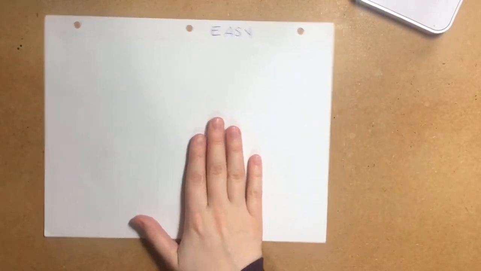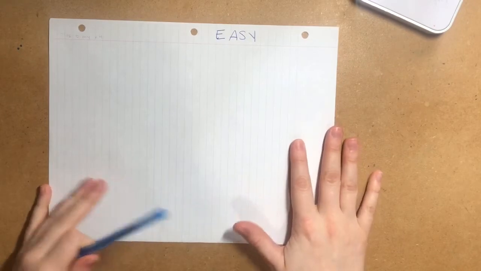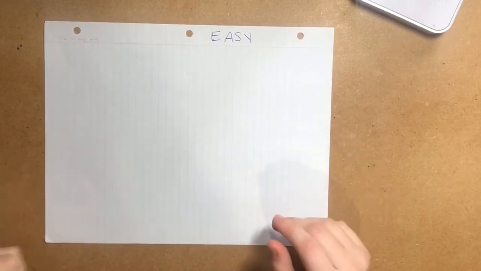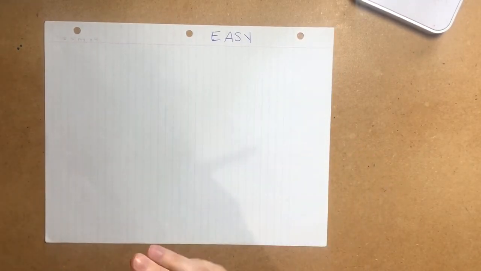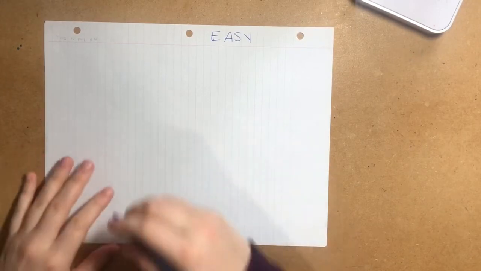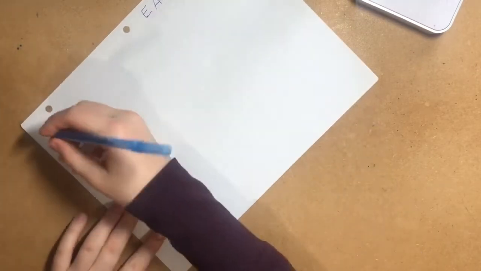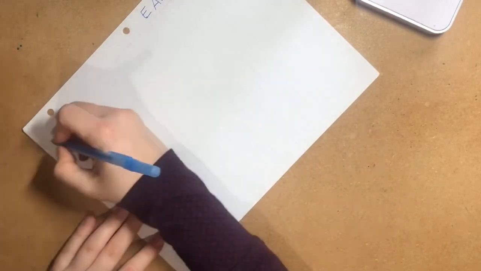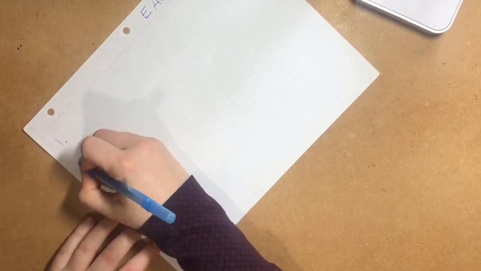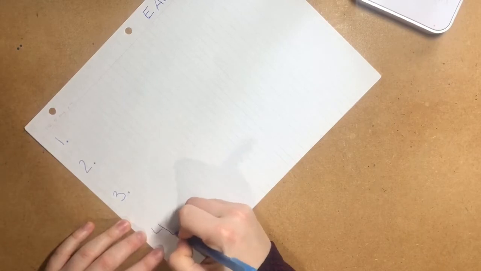For the easy, get a scrap piece of paper, or maybe if you have a phone or a computer, you can even write it down on there. Whatever you have on hand, you can type it or you can write it. For the easy version, on this side, I'm going to label 1, 2, 3, 4, and we're going to do 4 lines.